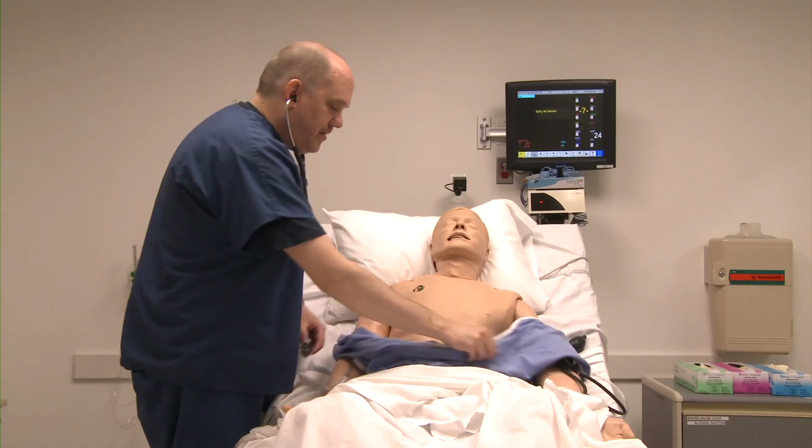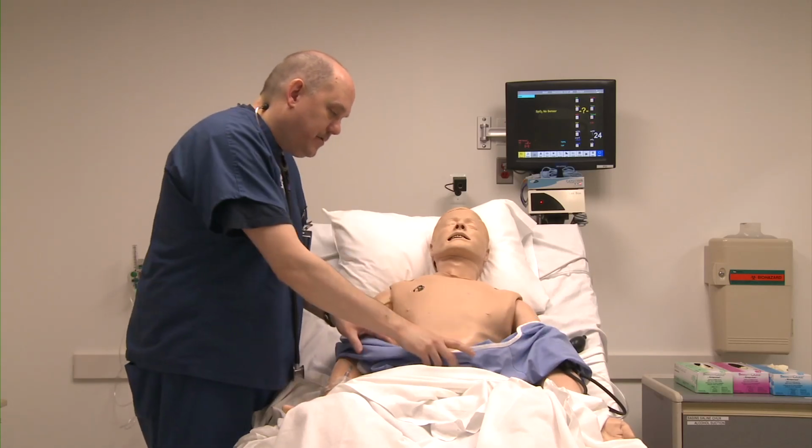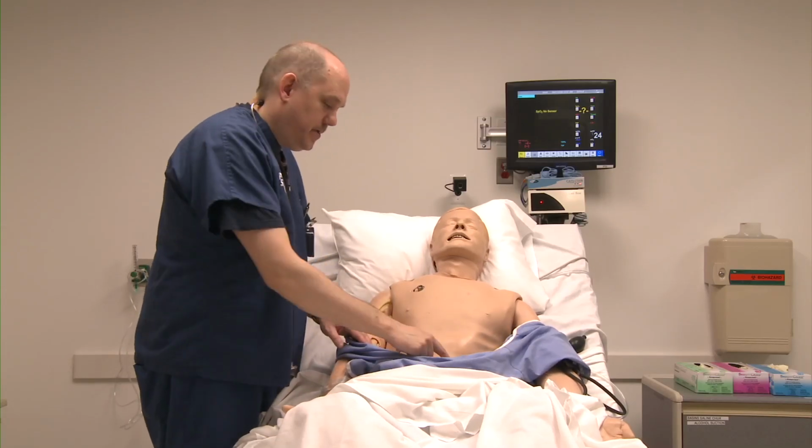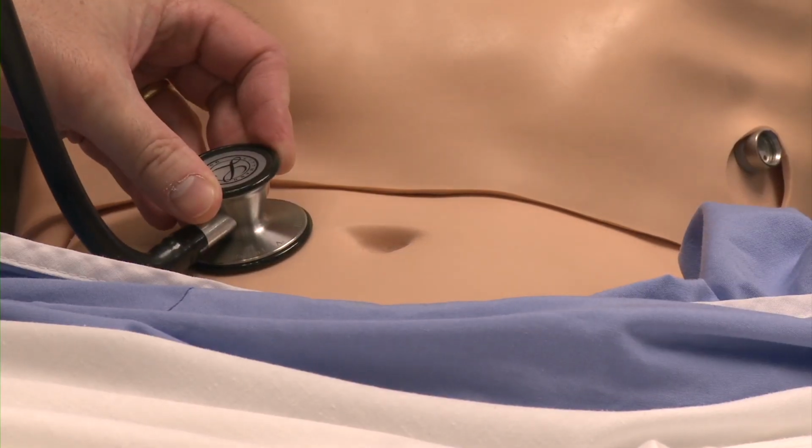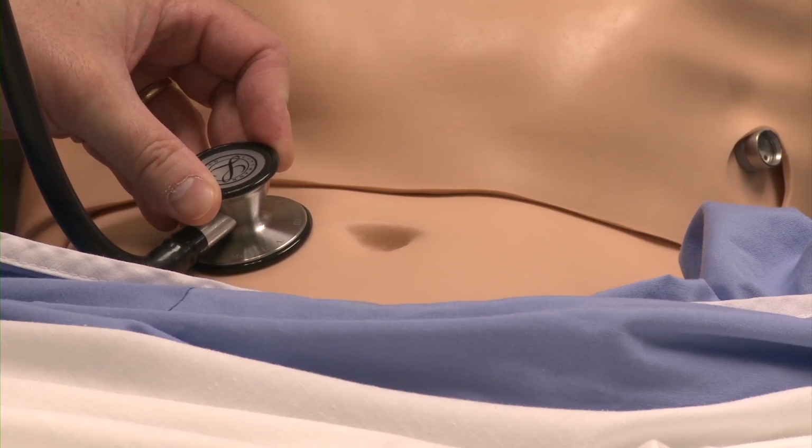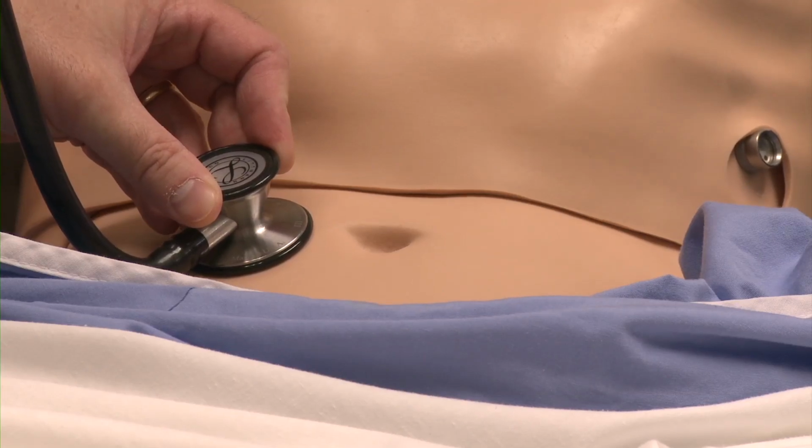To listen to bowel sounds, we want to pull down the gown, identify the belly button, and the speakers are on either side of the belly button.